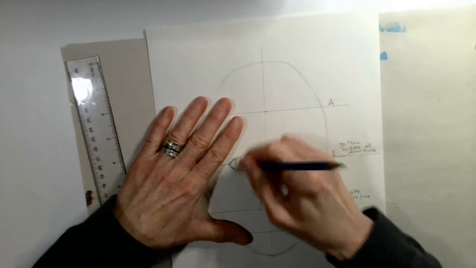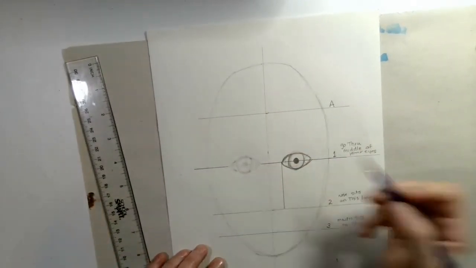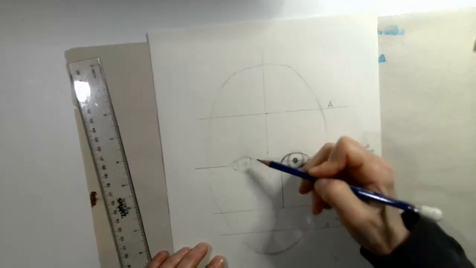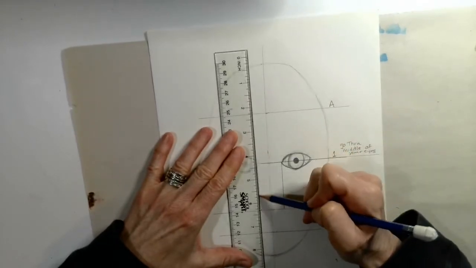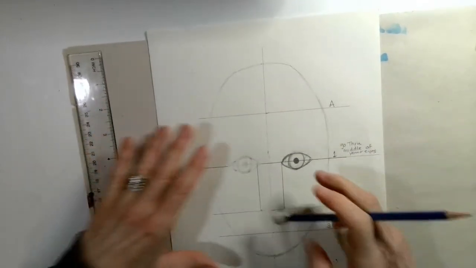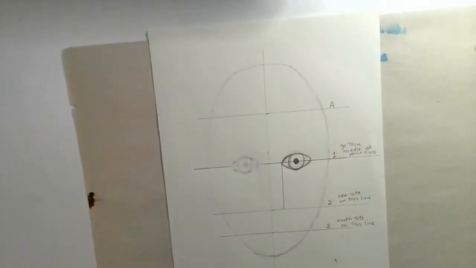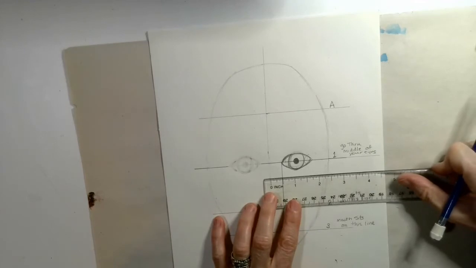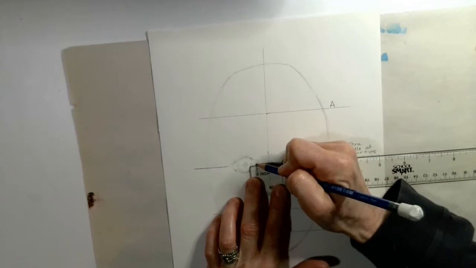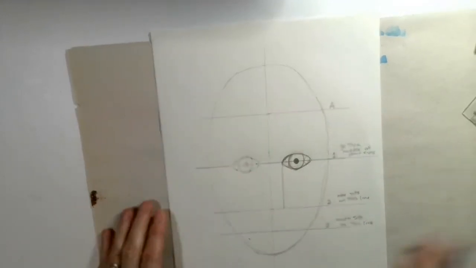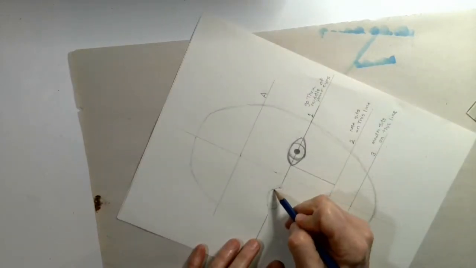So I need to scoot my eye over a little bit because I can tell that this will not work out if I don't. And that is part of the process, my friends. It's part of the process. And you know what? I do have a ruler. So if I really wanted to, I can take my ruler and measure this, and it's exactly a half inch. Imagine that. So I know that this is actually where the end of my eye needs to be, right here. So I'm going to go ahead and fix that.